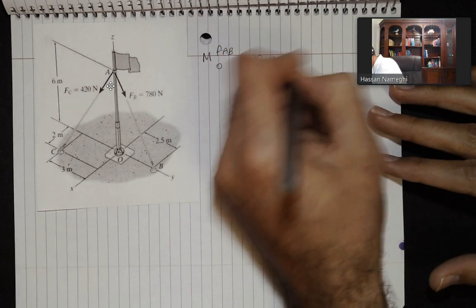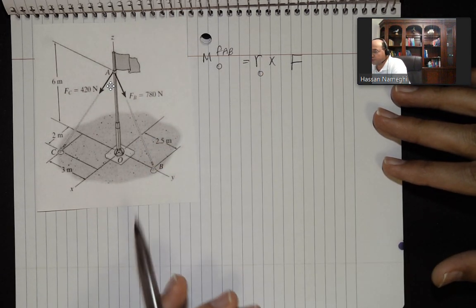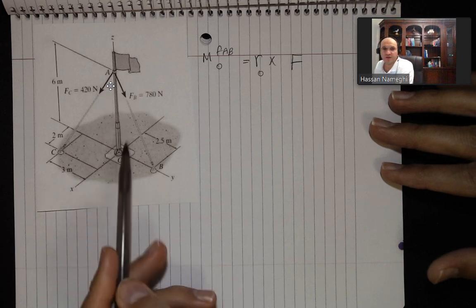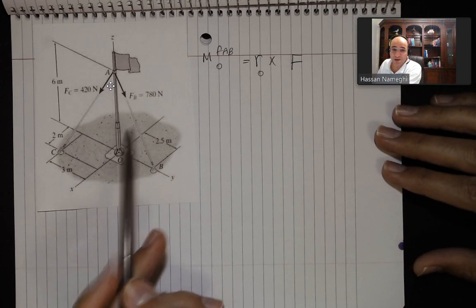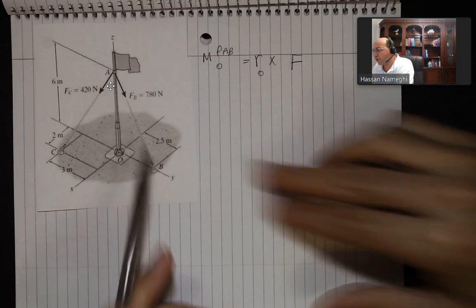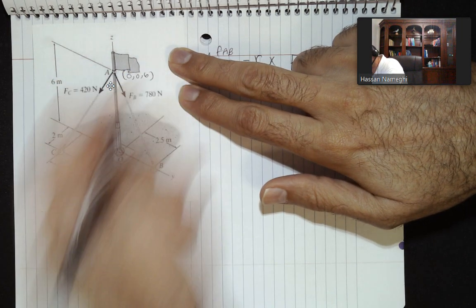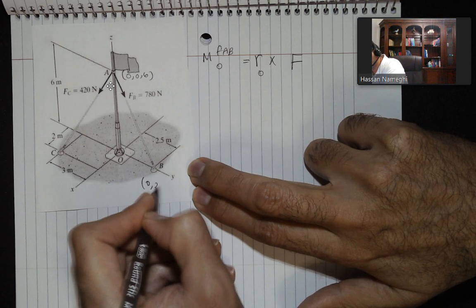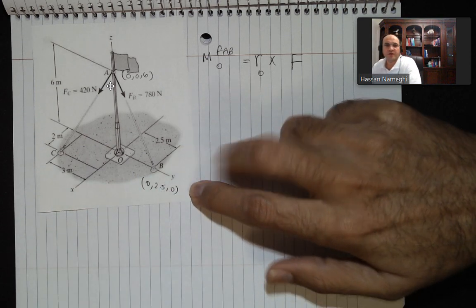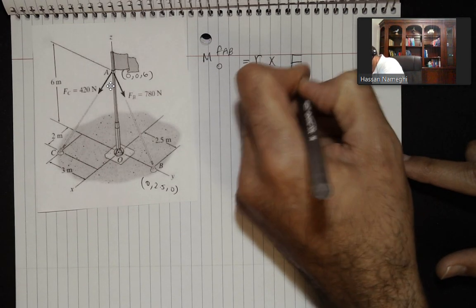For me to do that, I'm just going to write it as R cross F. R starts from O. I need to make a decision to go to B or to go to A. It doesn't matter. You can pick either. I like A more, just because the coordinate of point A is 0, 0, 6. It doesn't make a difference. And the coordinate for point B is 0, 2.5, 0. So I'm going to say ROA cross FAB.